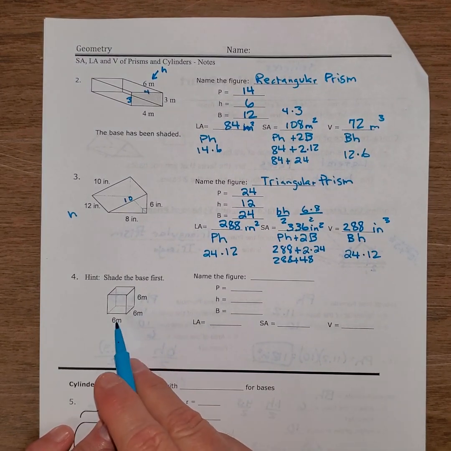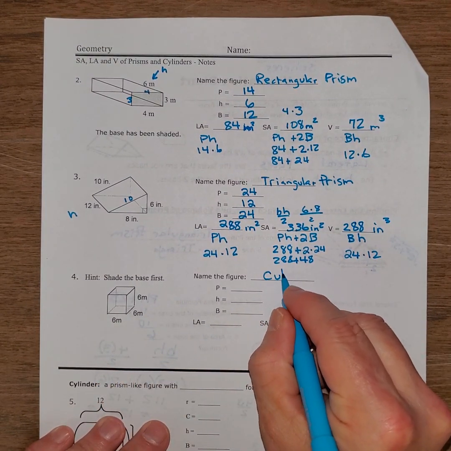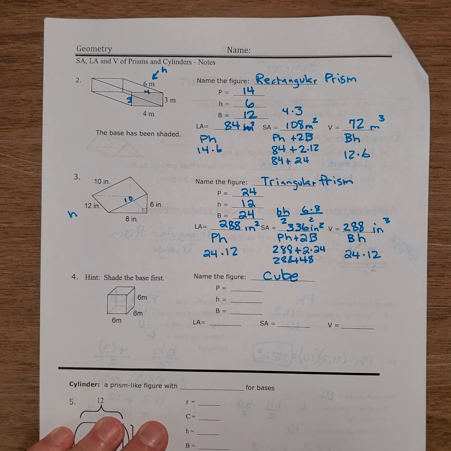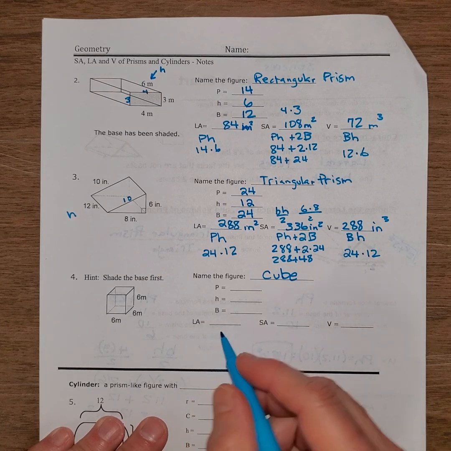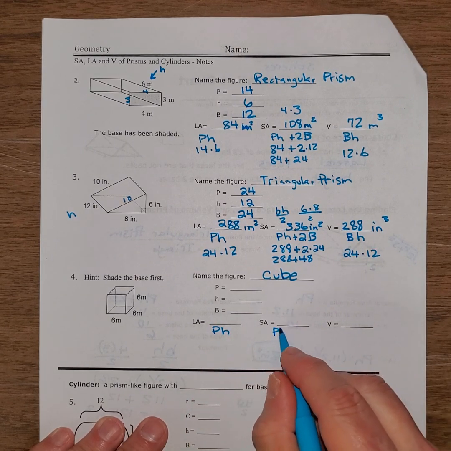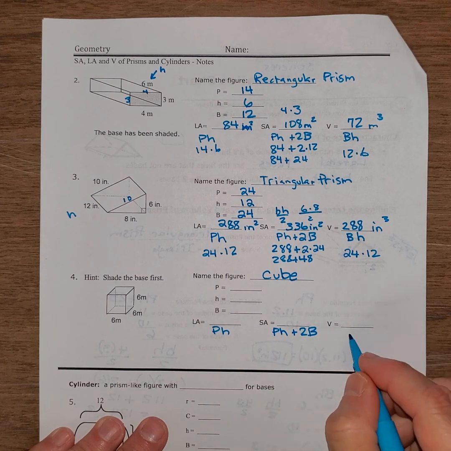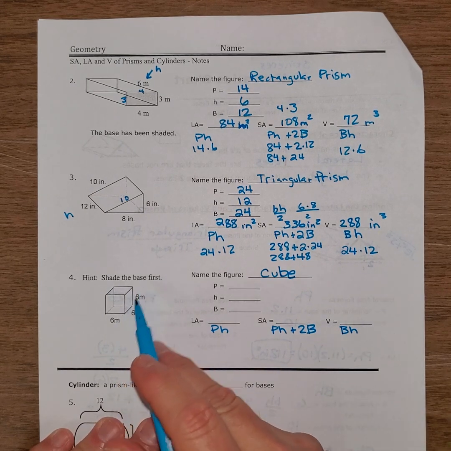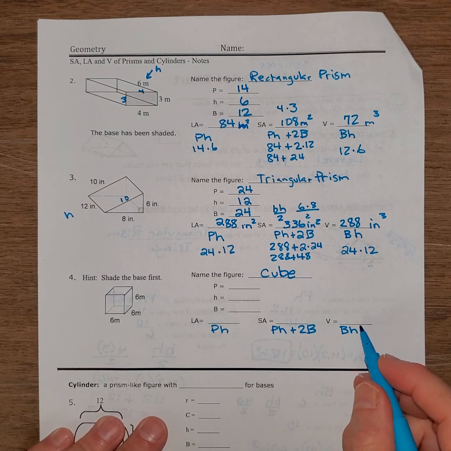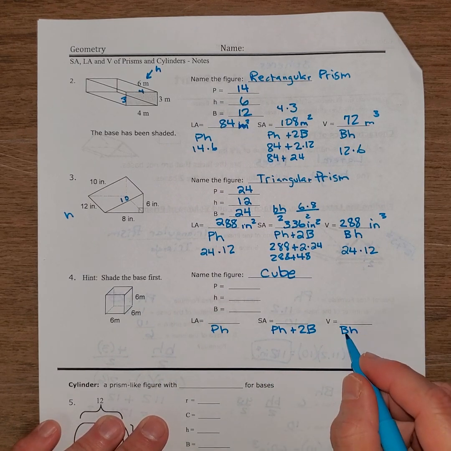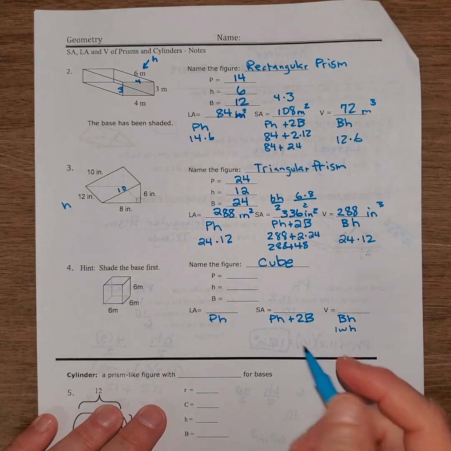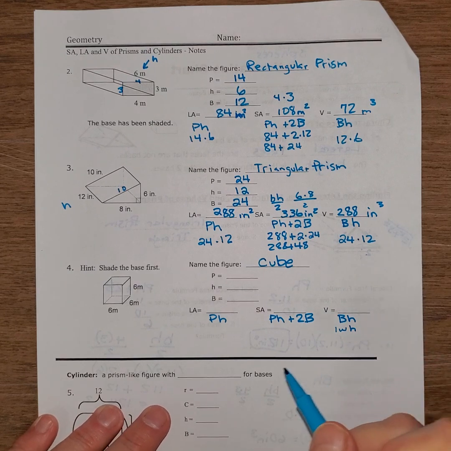This one's a cube, really, so I'm going to call it a cube. But you still work it like a rectangular prism or some kind of prism. So pH plus 2B, volume is base times height. They didn't used to have this; it used to be just length times width times height, 6 times 6 times 6 for the volume. Basically the base is length times width, and then the height is h, so you could just figure it. But they've made this new formula chart, so I need to teach it based on that.